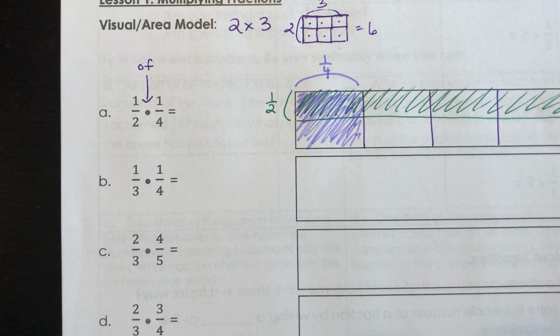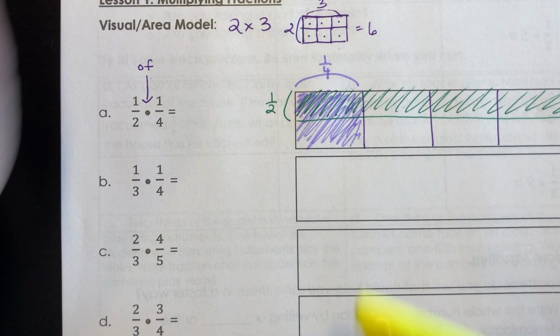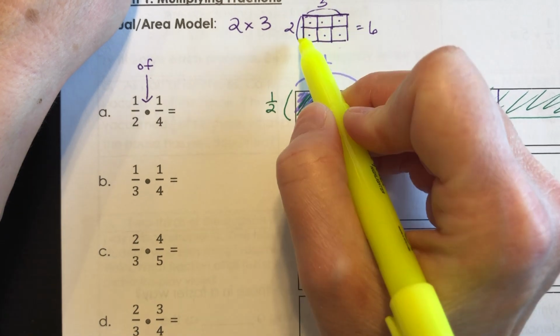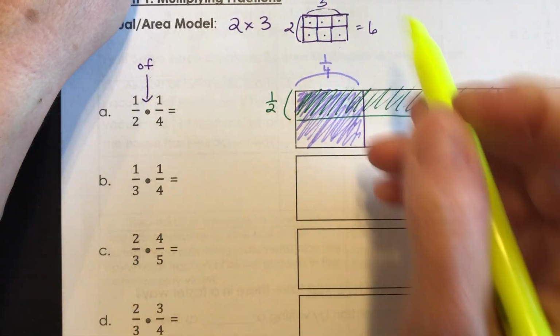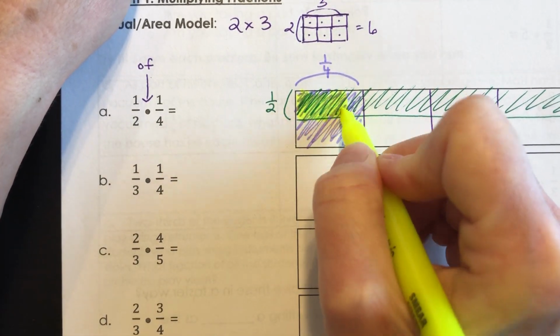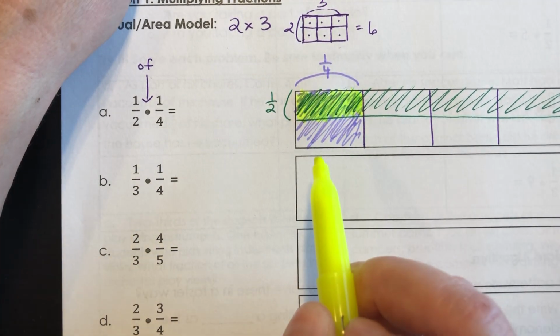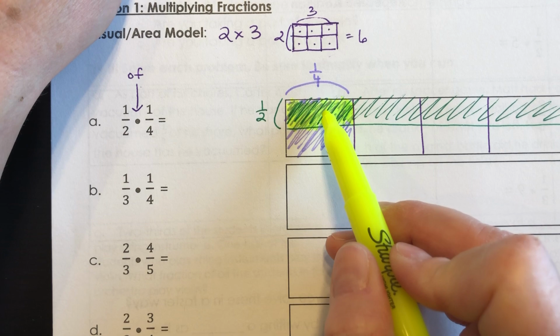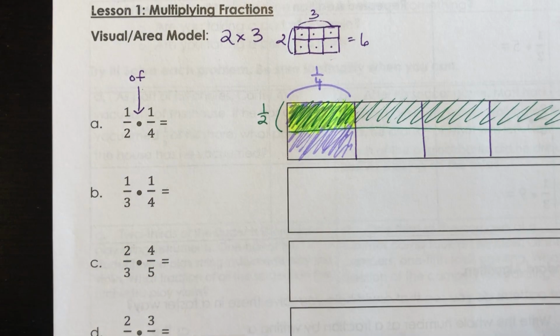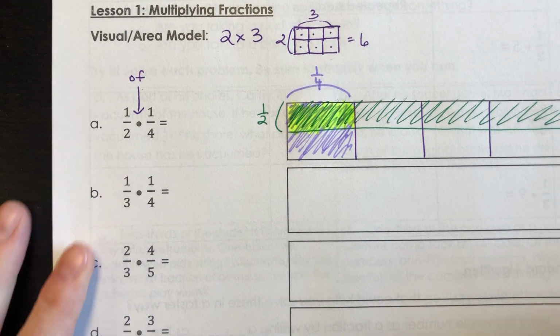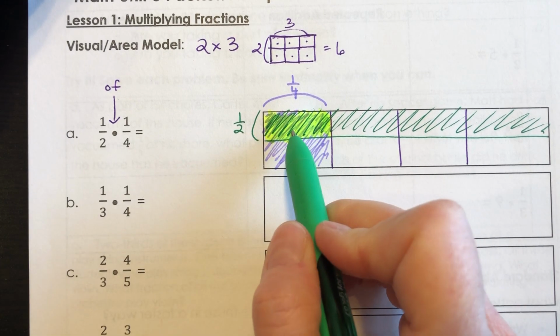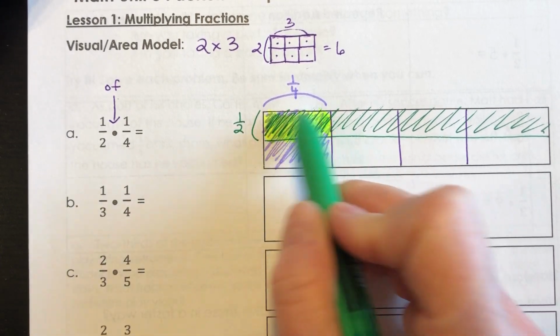So if I want to do 1/2 of 1/4, do you see how this was 3 times 2 and I counted all those pieces in the middle? Now my answer is just this piece, because this is 1/4 and this is 1/2. So your answer is whatever this part is of the whole. So let's see, I can see that I have one piece that has both of them shaded, right?